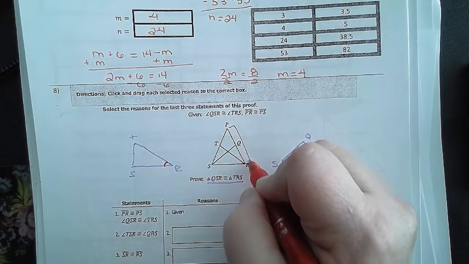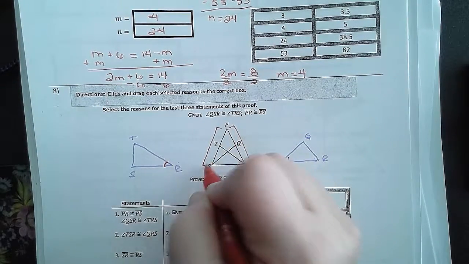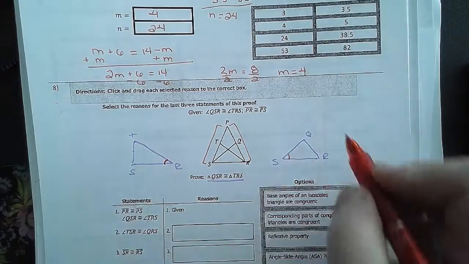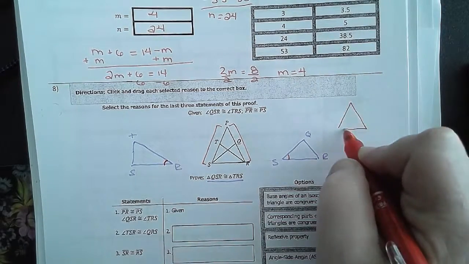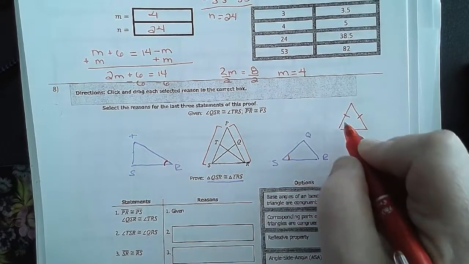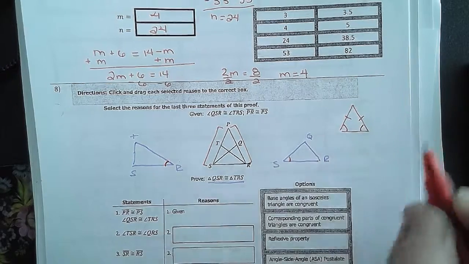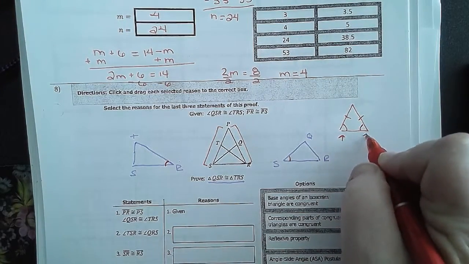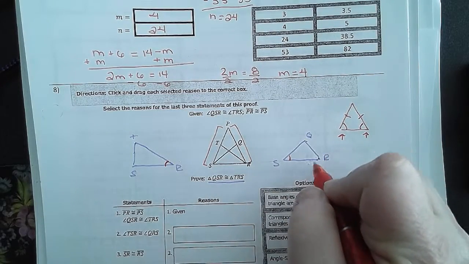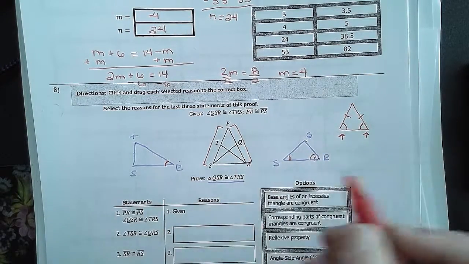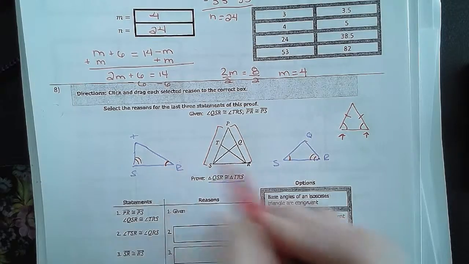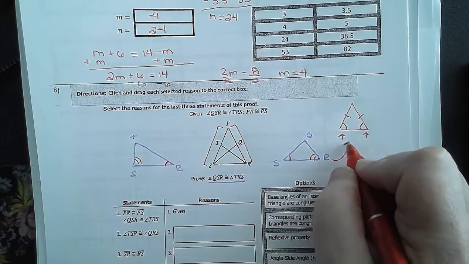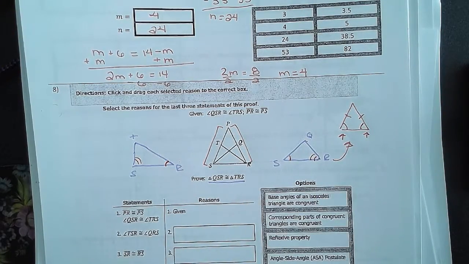And then we say that PR is congruent to PS? Well, that just tells me it's an isosceles triangle, right? So if I know these two legs are congruent, then these two base angles are congruent. So now I can say that angle QRS is congruent to TSR, and that's by isosceles triangles. So I'm working out this proof before I write anything down. And I think that's important.